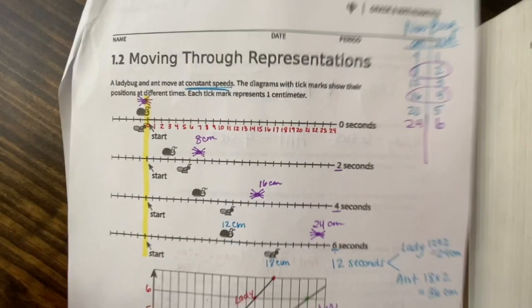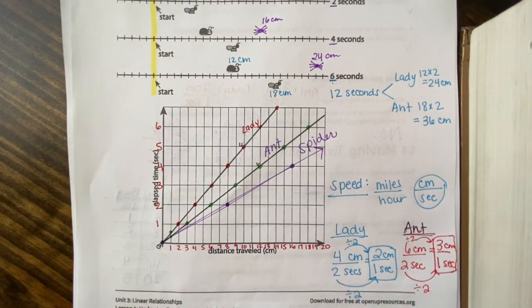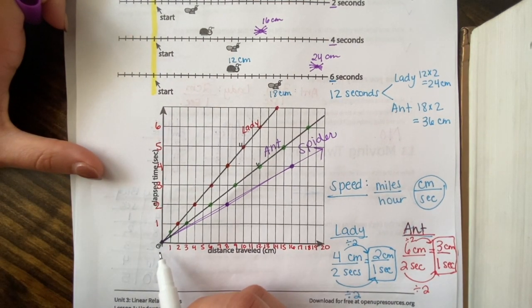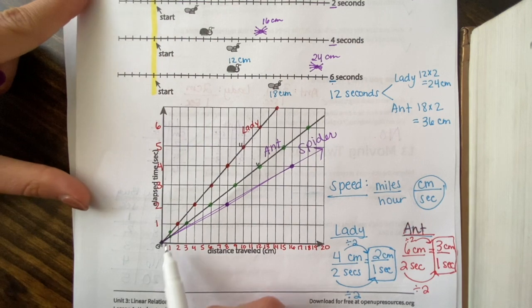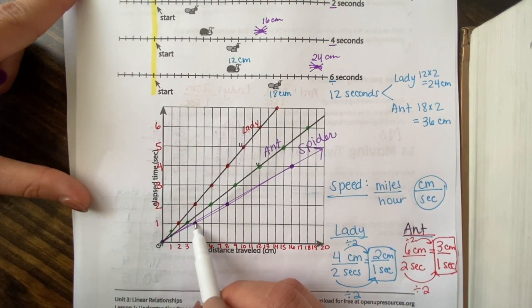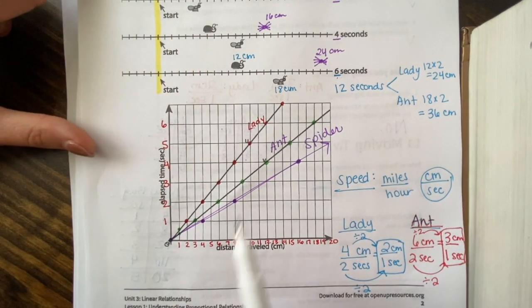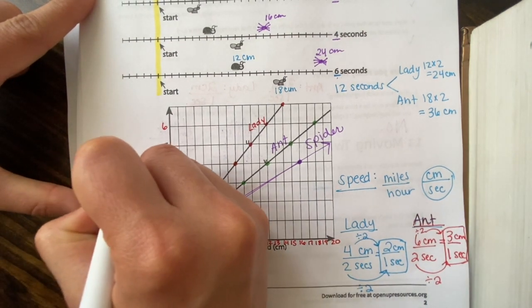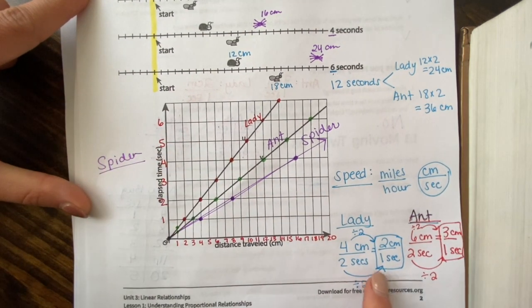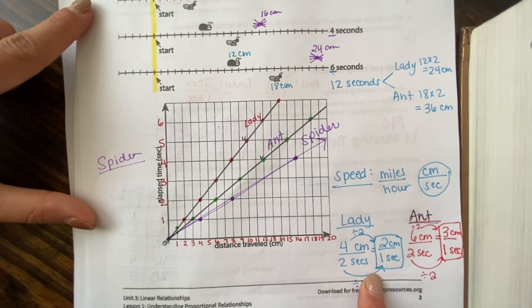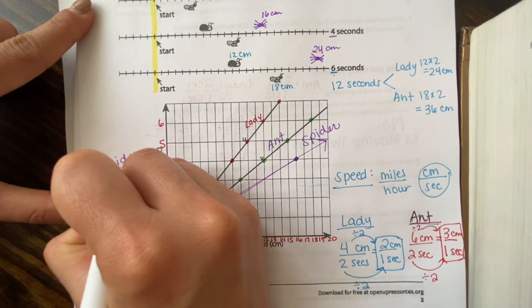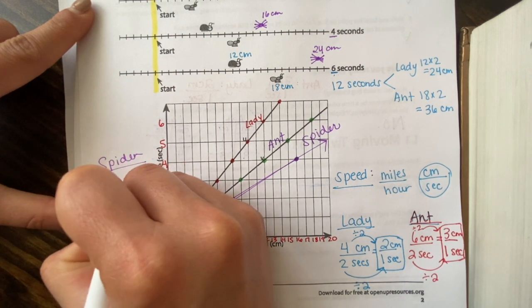And last but not least, our spider. This is our first, let's see. You know what? It looks like there's a point here, but we don't want to assume. So if we're not sure, we can do a little side work. So here's our spider, just like we did our reducing over here. We know that it went 8 centimeters in 2 seconds.